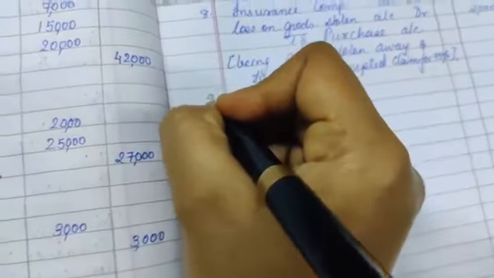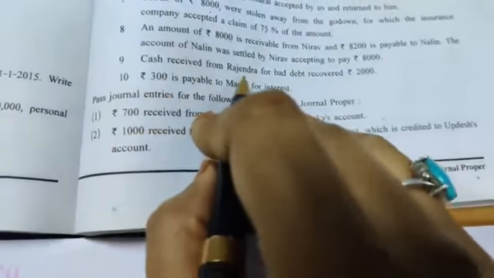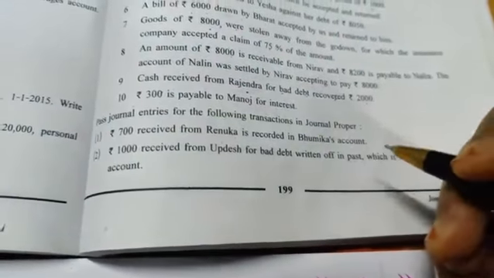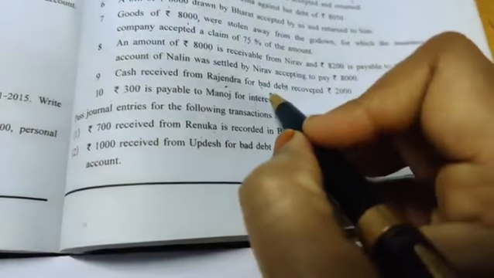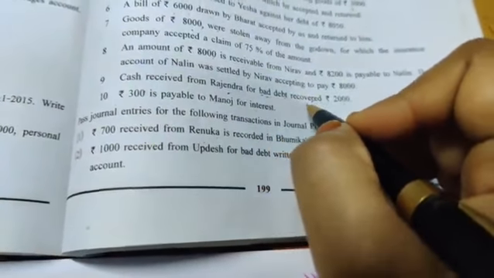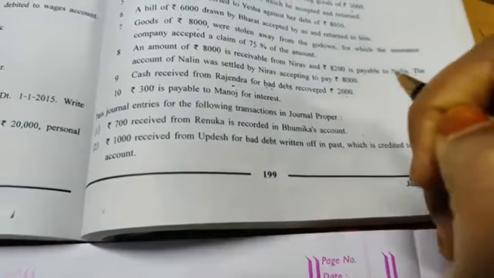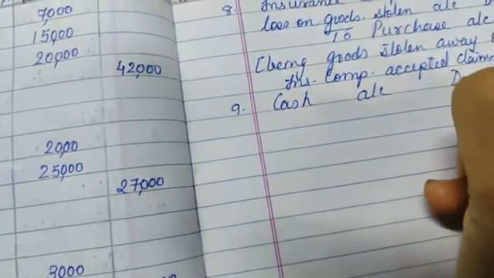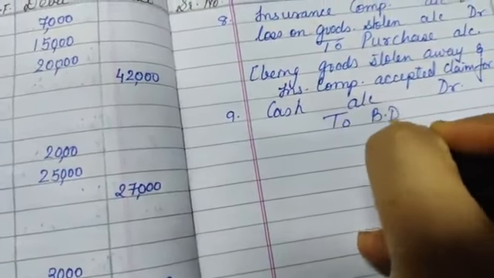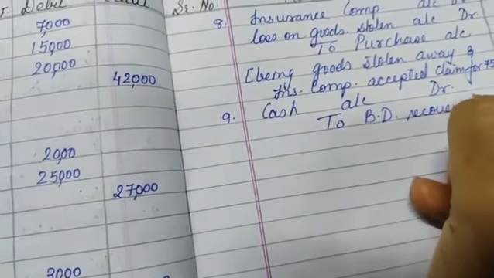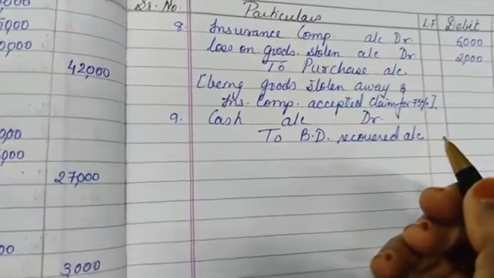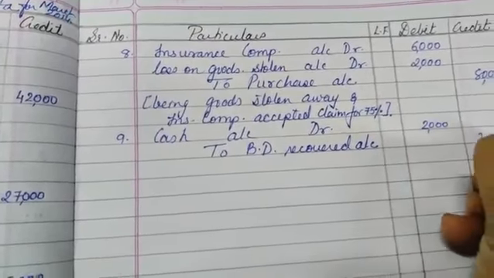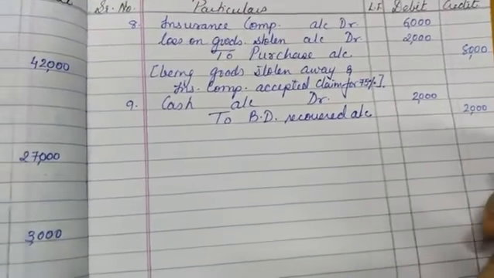Then next entry, 9th, cash received from Rajendra for bad debt recovered of rupees 2,000. See, you have received the cash. So cash is coming in the business, cash account debited. What is your income here? So this will be credited, that is to bad debt recovered. Previously it was bad debt, now you are receiving cash for that. So the entry will be like this, that is cash account debited to bad debt recovered account. Fine. How much amount you are receiving? So you are receiving, that is 2,000. So here there will be 2,000 and here also there will be 2,000. Okay, this will be your entry.